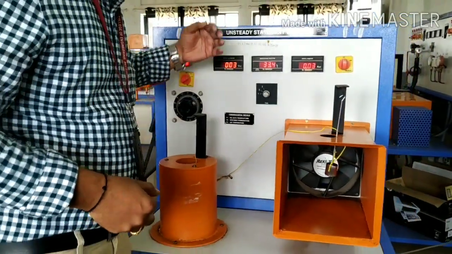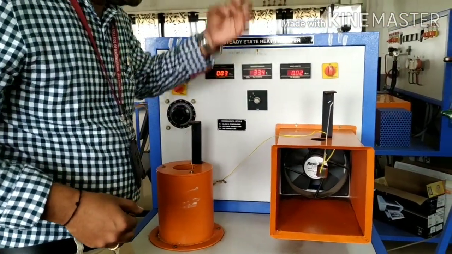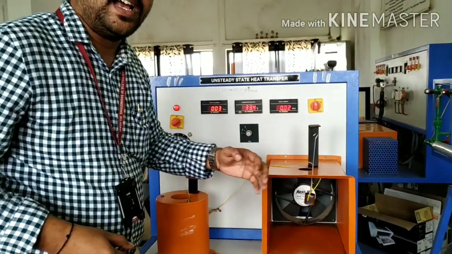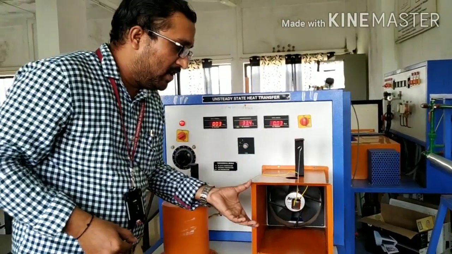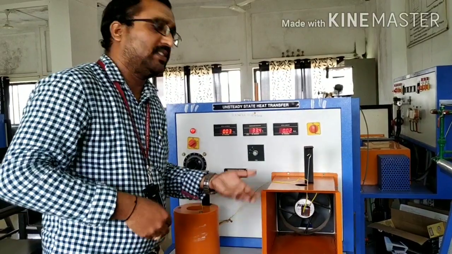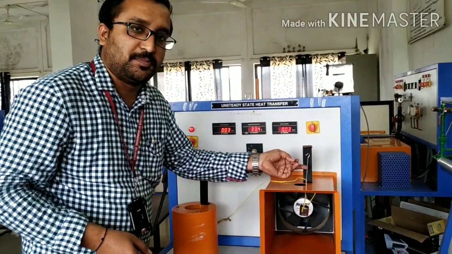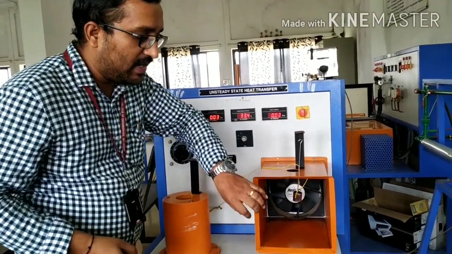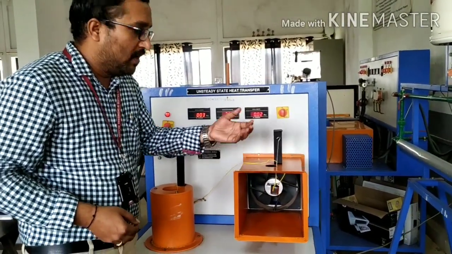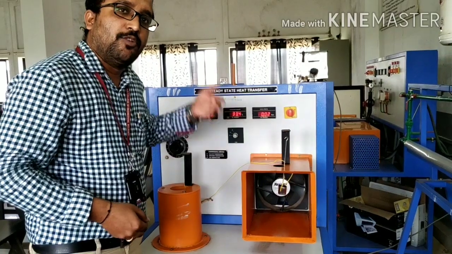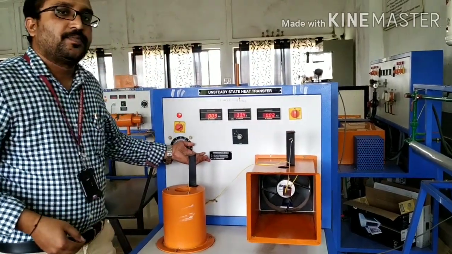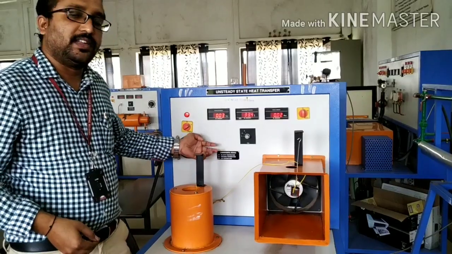Since T2 is the specimen temperature, it keeps on reducing as time progresses. Again, for every 20 seconds, or sometimes every 10 seconds, we note down the temperature of the specimen, T2. And since the air is getting warmed up because of the energy lost by the specimen, we also note down the temperature of the air. So T2 and T3 will be noted down.